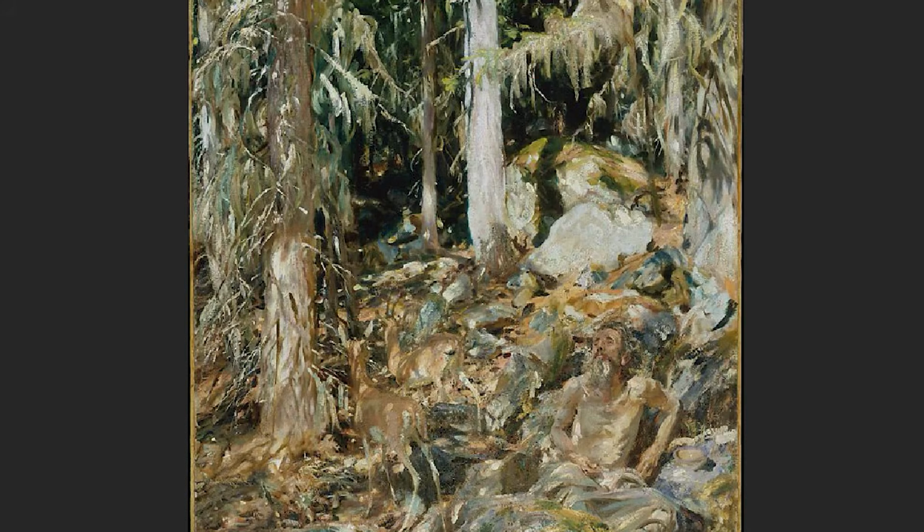Obviously, this painting isn't a still life, but it's kind of an outdoor still life. And it's, I think, a great example of some of the principles we've been talking about. I couldn't end this video without bringing up one of my all-time favorite paintings with hidden figures. This one is called The Hermit, and it's by John Singer Sargent.